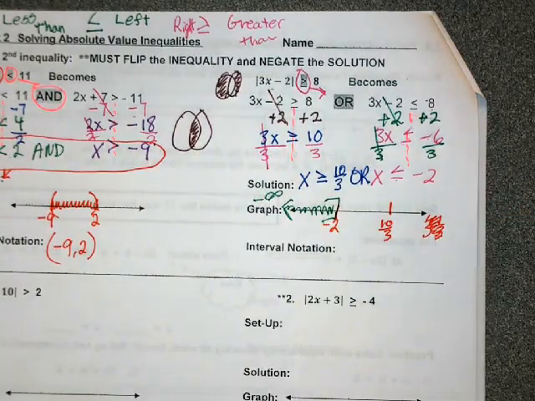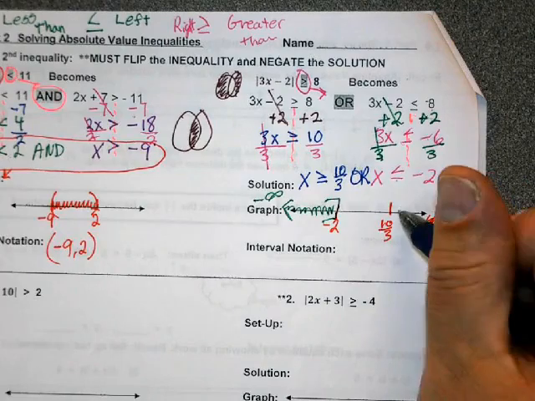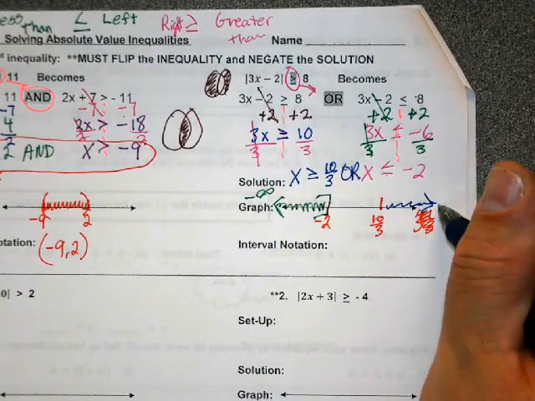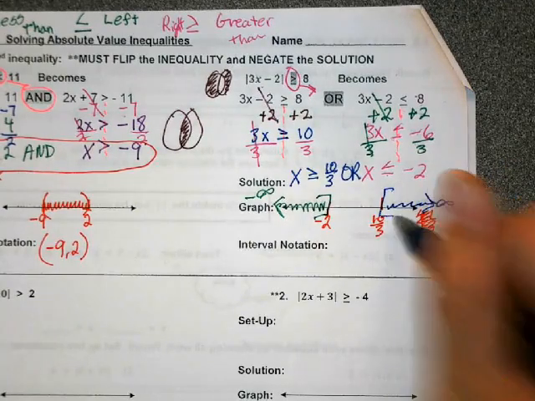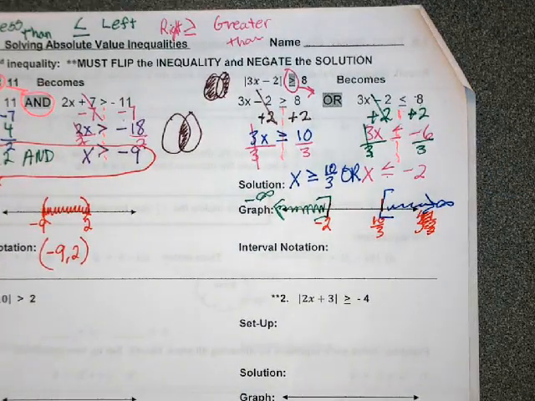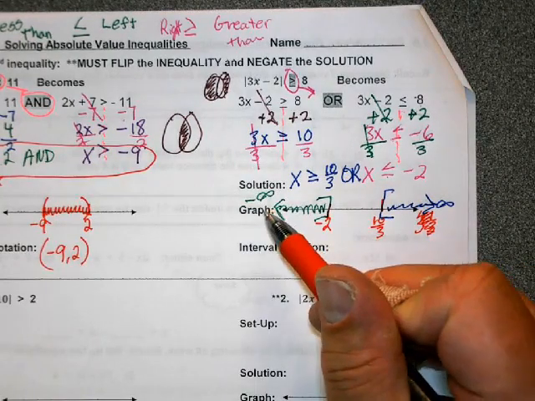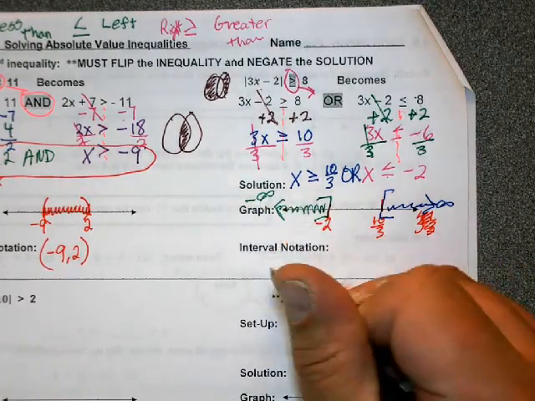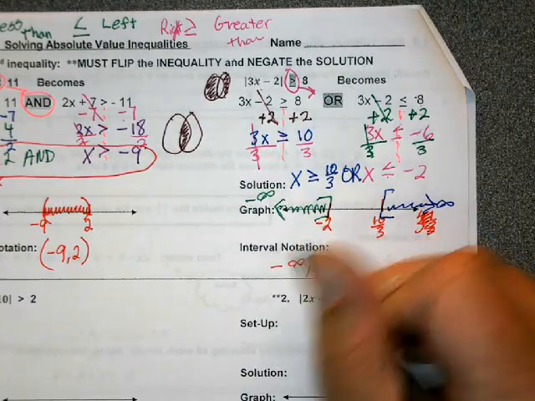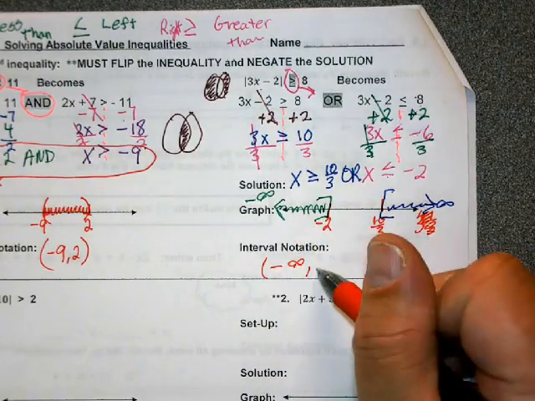This is greater than, so it goes out here all the way to infinity to the bracket. Okay, so my interval notation, negative infinity, it always gets parentheses, goes to -2, and that has a bracket.